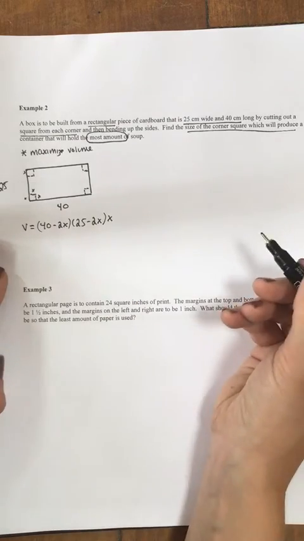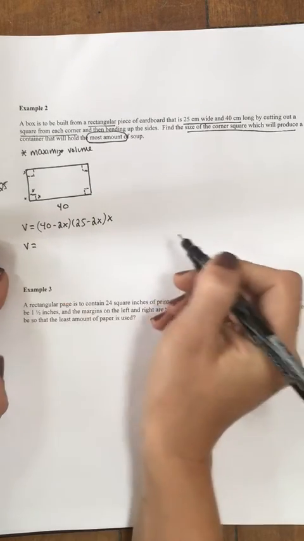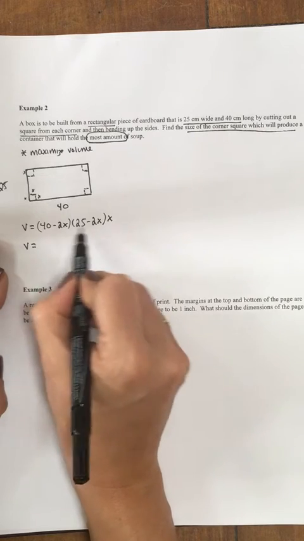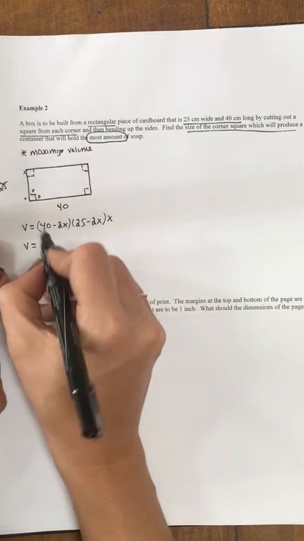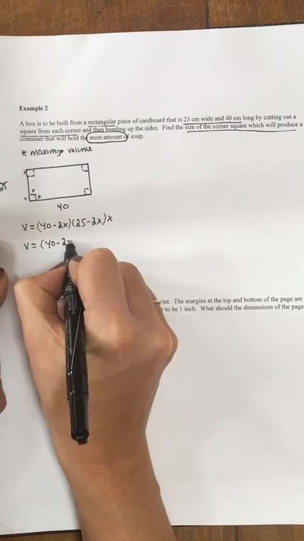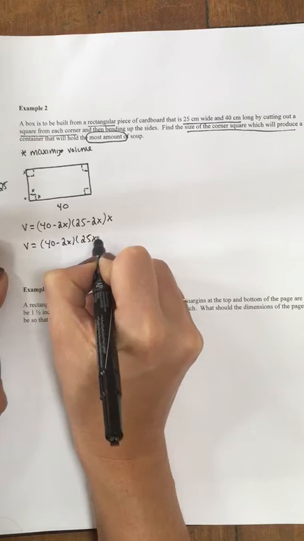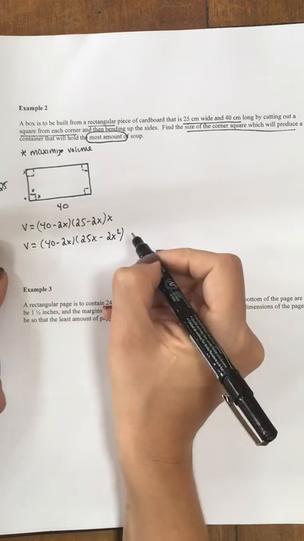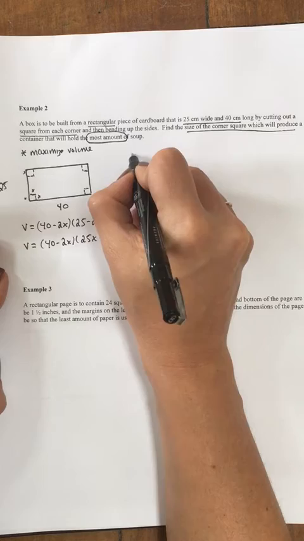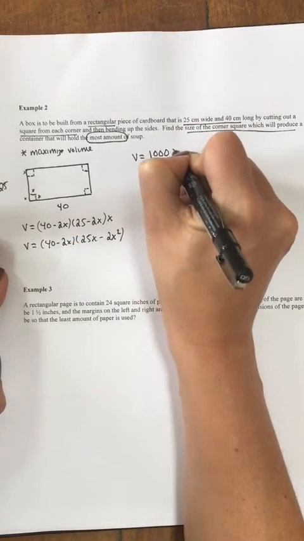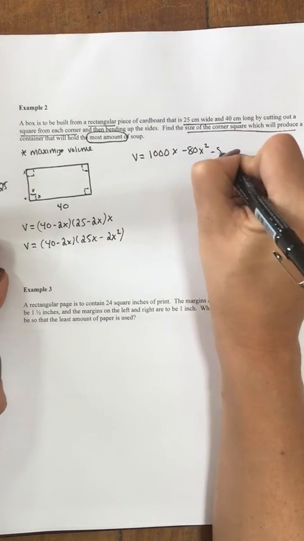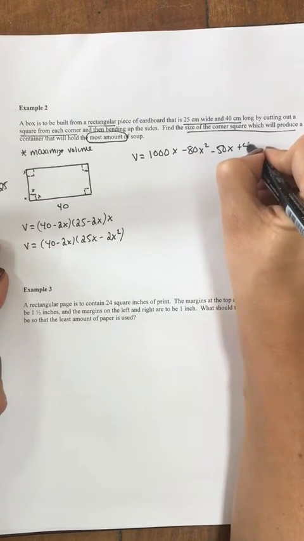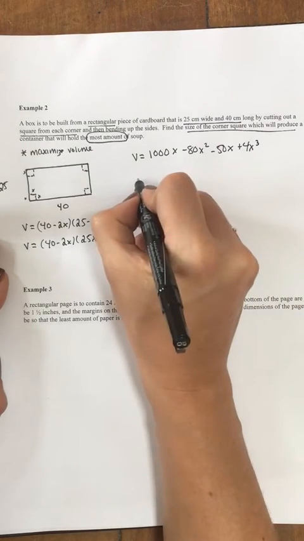Now, this is beautiful because there's only one variable. Good for us. We need to find the derivative, but this is too much product rule happening. And so we can do a little bit of distribution to make our lives a little bit easier. This is 40 minus 2x and 25x minus 2x squared. And then we'll find that volume equals 1000x minus 80x squared minus 50x plus 4x cubed.